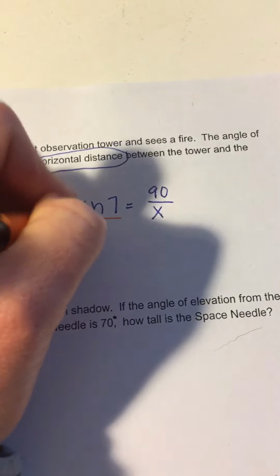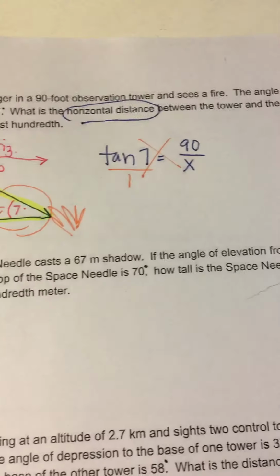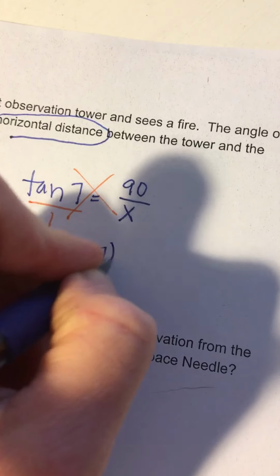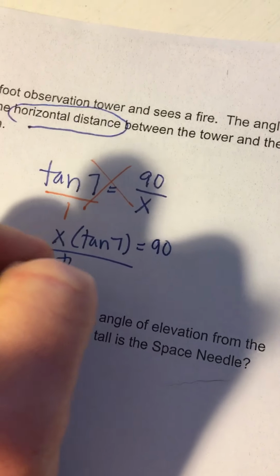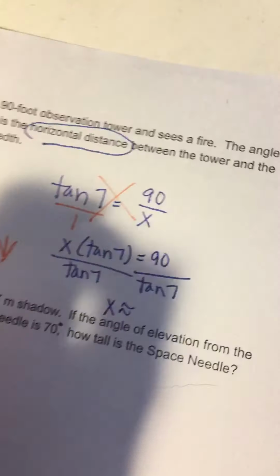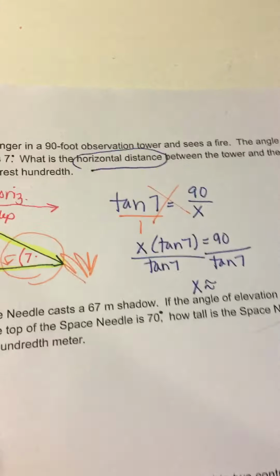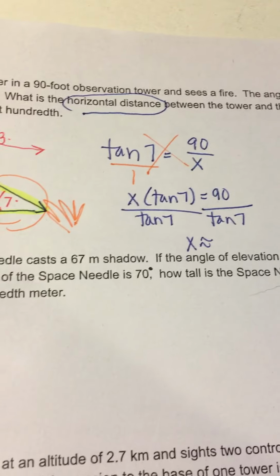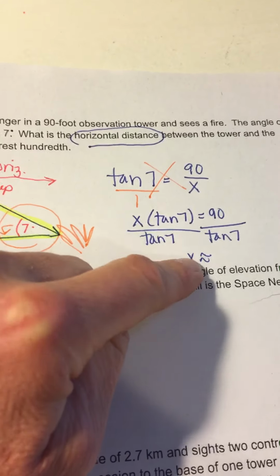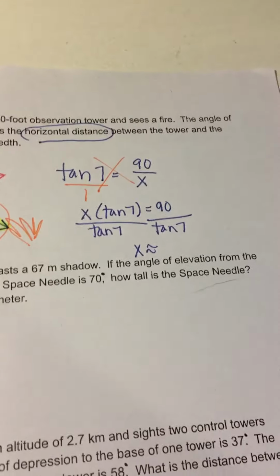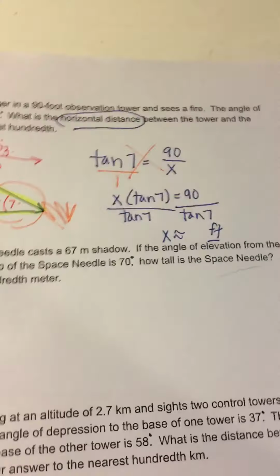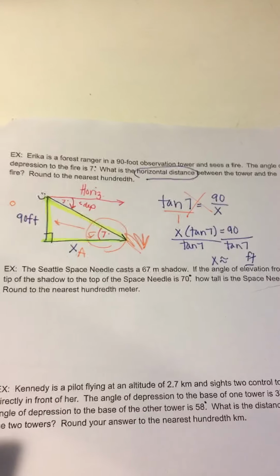Put this over 1, cross multiply. So x tangent, I'll write the whole thing out so you can see this one. X tangent of 7 equals 90. Divide both sides by tangent of 7. So x is going to be approximately, I don't have my calculator. Yeah, so then you would just divide 90 divided by tangent of 7 and get your value for x, and it's going to be in feet. Okay, sorry about that. I think the book has the answer. You should be good to go there.